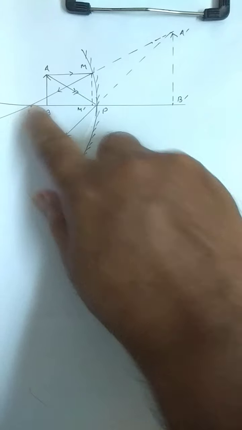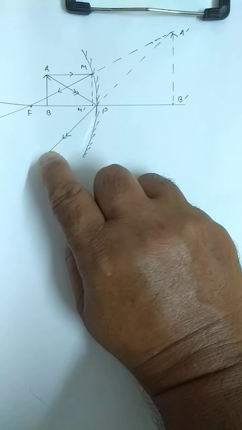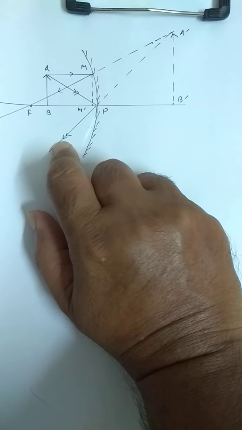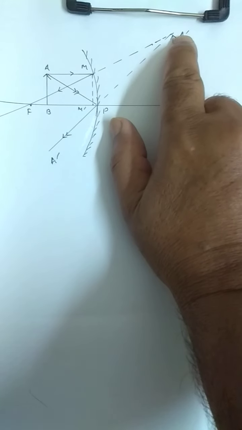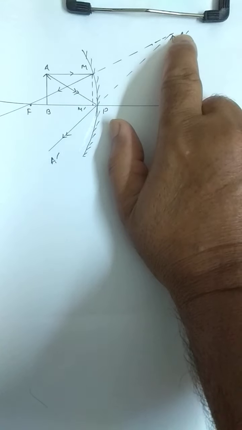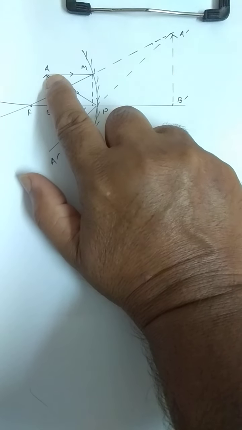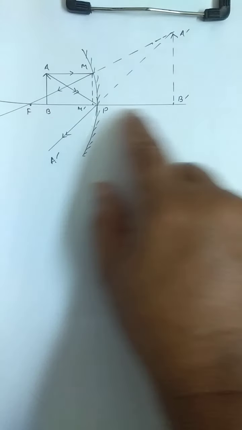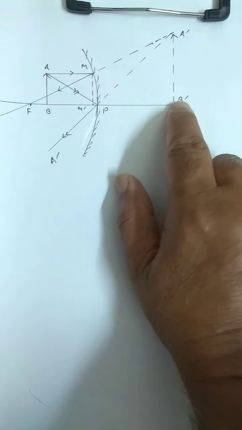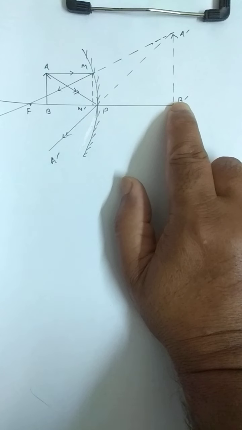Now this ray MF and PA dash, they are diverging rays. Therefore, they appear to come from A dash. That means A dash is the virtual image of A. I draw a normal A dash B dash over the principal axis. So A dash B dash gives you virtual, magnified, erect image of AB.